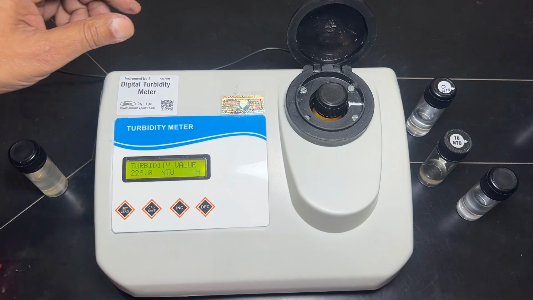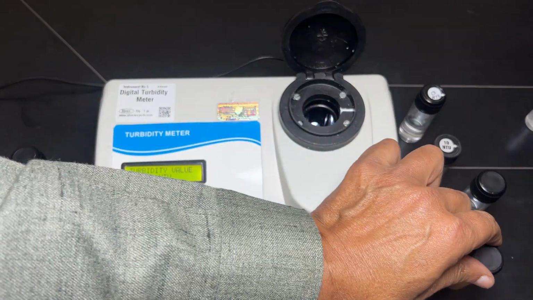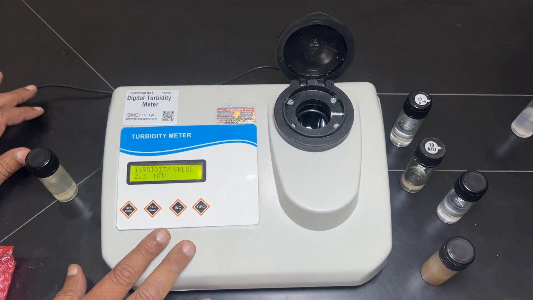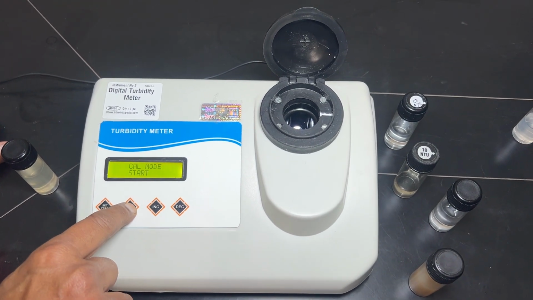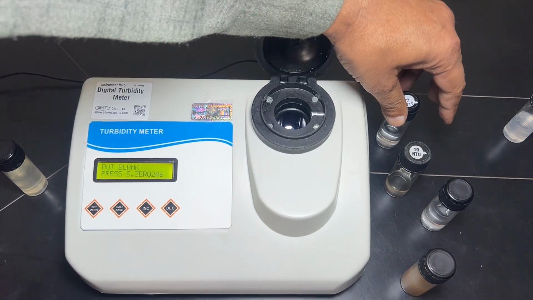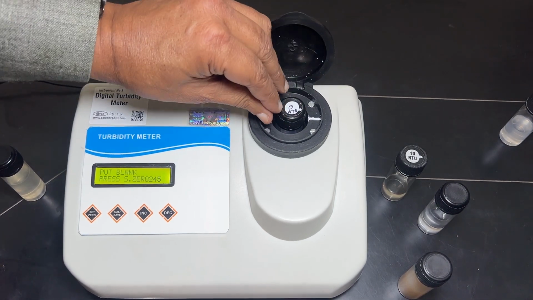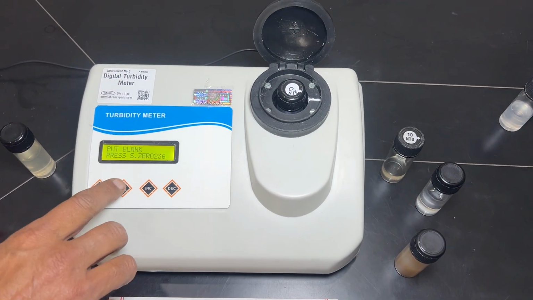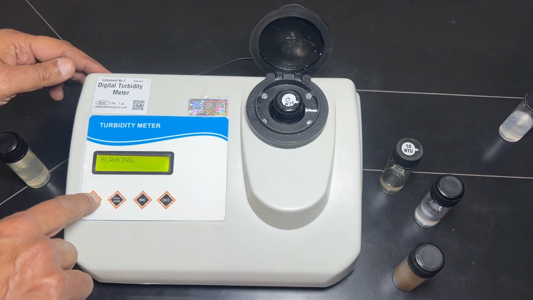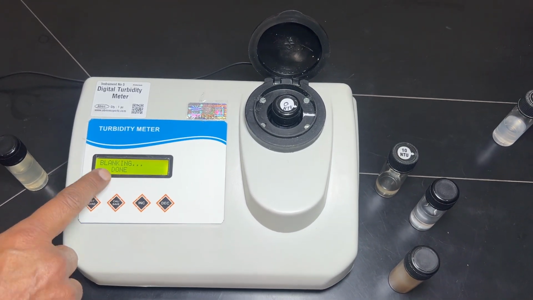Now I will show you the calibration system. If it comes to you, it is already calibrated. For calibration, you have to go to the calibration mode, press it, it shows calibrate mode, press, and then you have to put the blank, meaning 0. The calibration solution is prepared. I will show you, press it, and the blank reading is done.